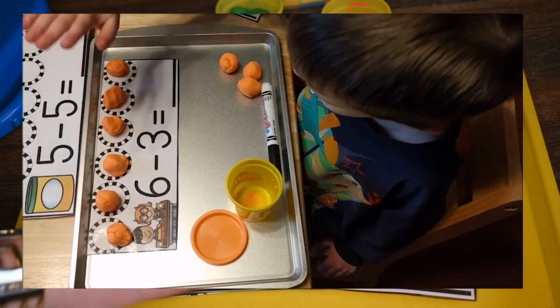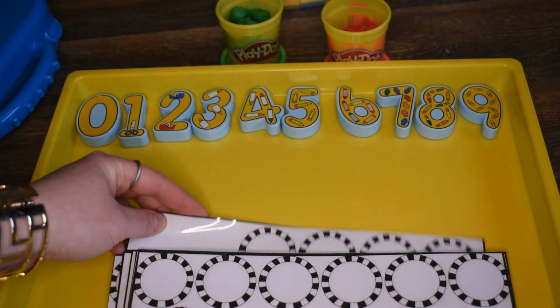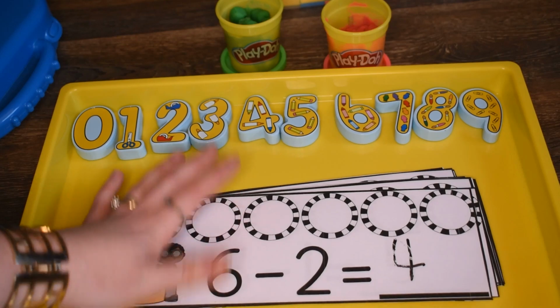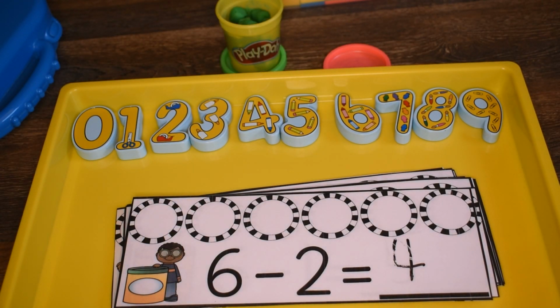But if that is a skill that you're trying to work on, is writing numbers, then by all means work on it that way. So here's another example. Let's just do this one really quick just to give you one more quick example.